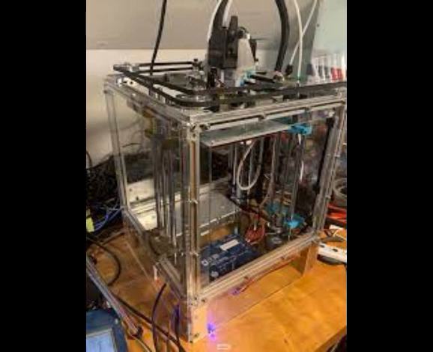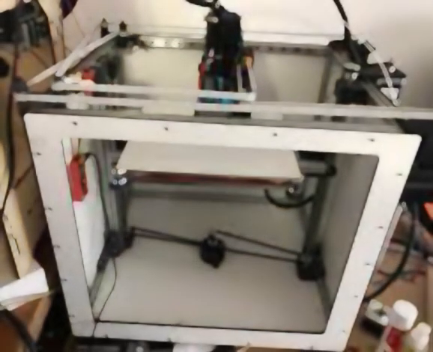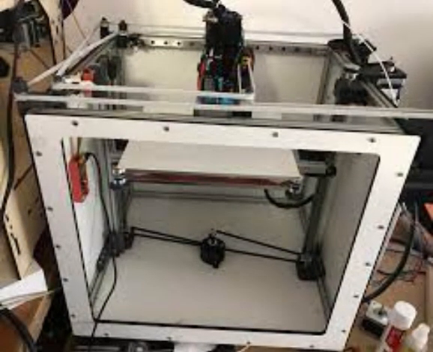If you select or set all the options, then slice the objects and G code files are created for the 3D printer. These G code files are understood by the 3D printer. 3D printers start printing according to the G code files.